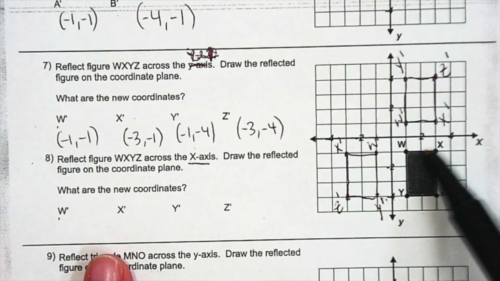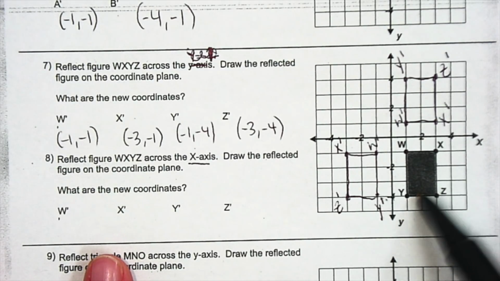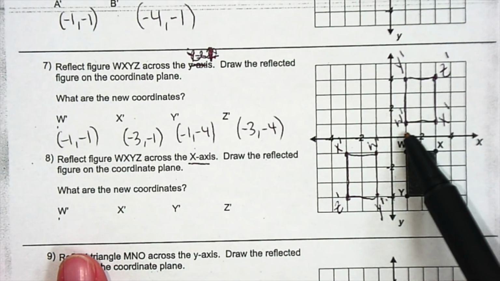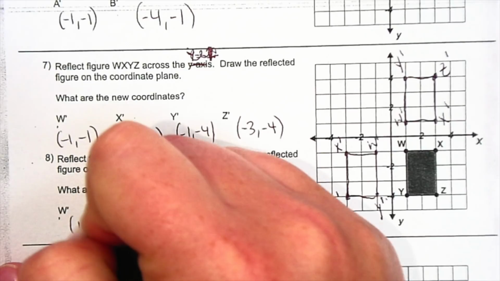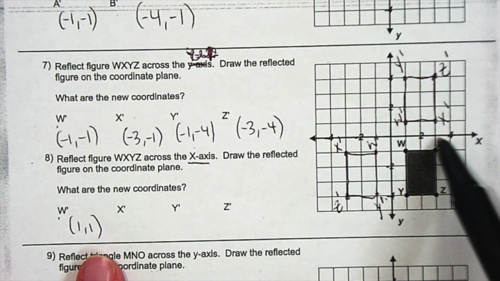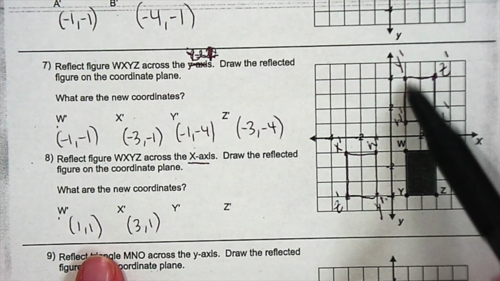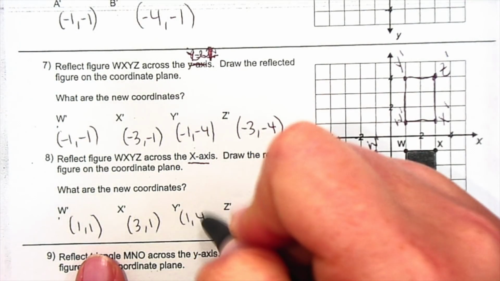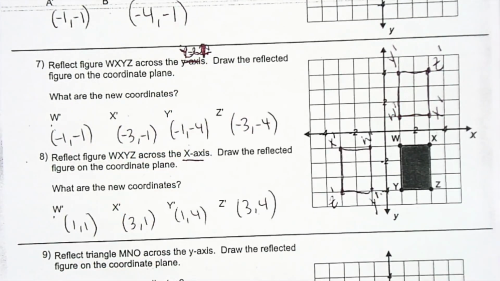So notice how W and X are right near each other, whereas Y and Z are further from the x-axis, so they're further away. So all of our points are going to be positive, so W prime should be at 1, 1. X prime should be at 3, 1. Y prime should be at 1, 4. And Z prime should be at 3, 4.